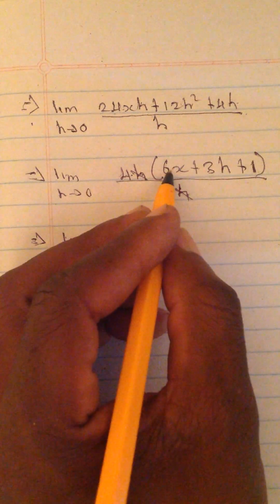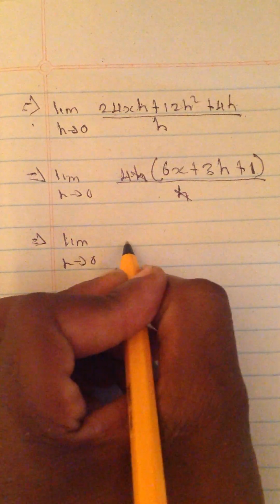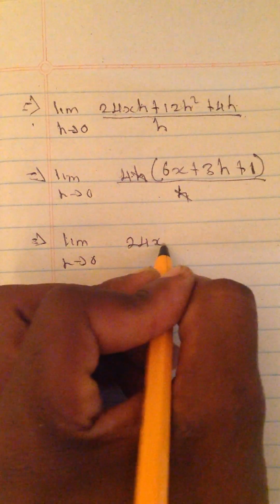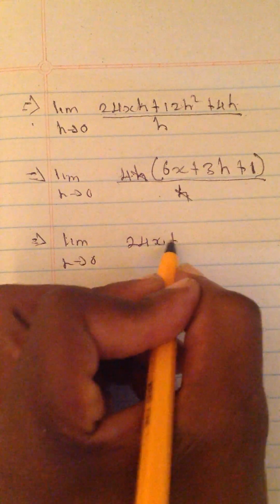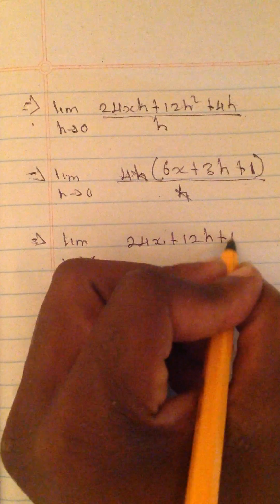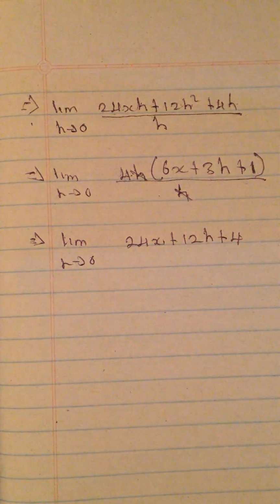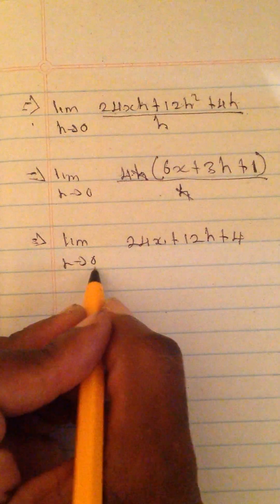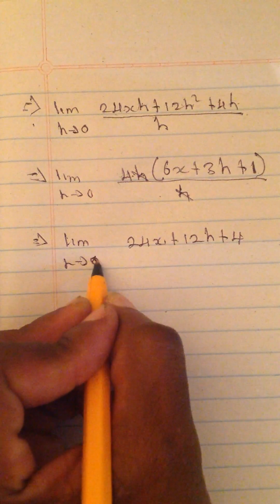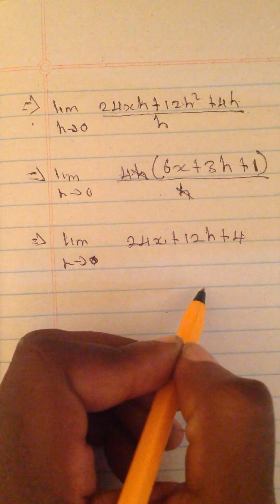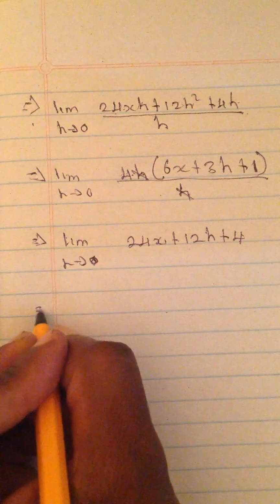So it will be 4 times 6x, that's 24x. 4 times 3h, that's plus 12h. 4 times 1, that's plus 4. You have something like this here, with the limit as h approaches 0. So where there is h, you substitute with 0.